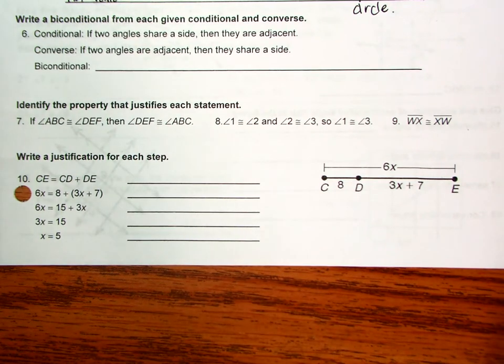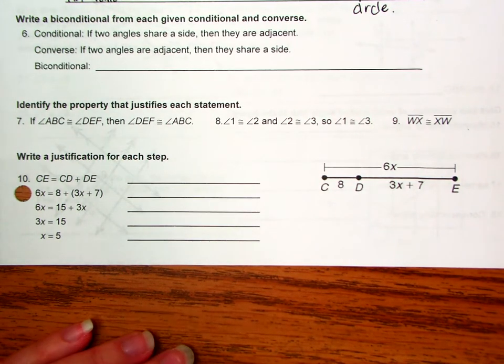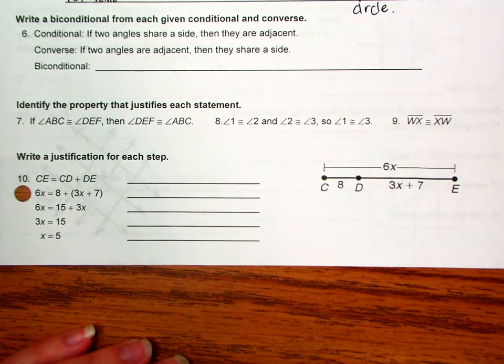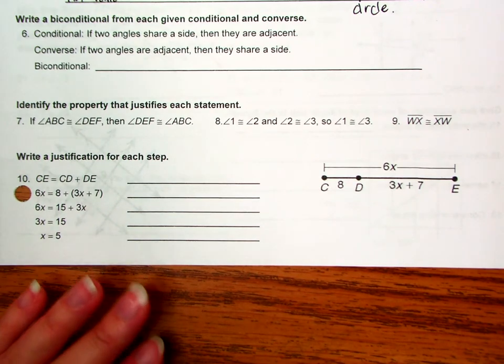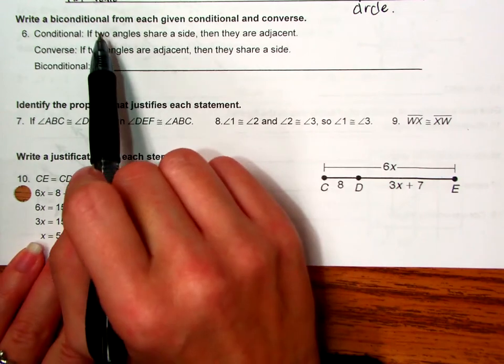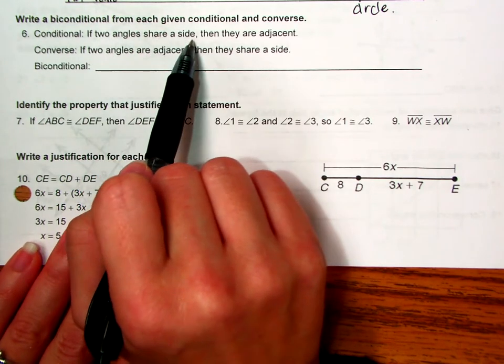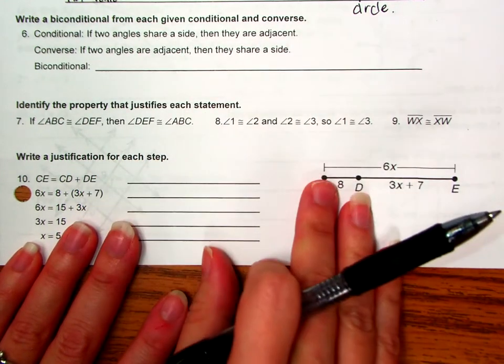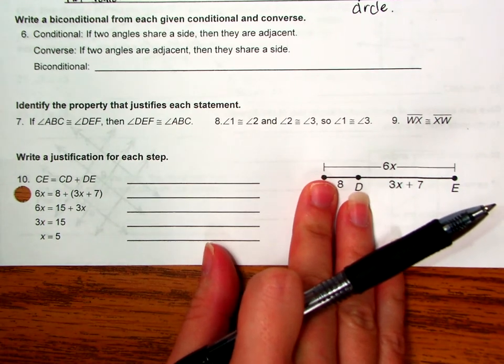This is numbers 6 through 10 on the study guide. Number 6 says, write a biconditional form from each conditional statement and its converse. Here's the conditional statement. If two angles share a side, then they are adjacent. If two angles are adjacent, then they share a side.